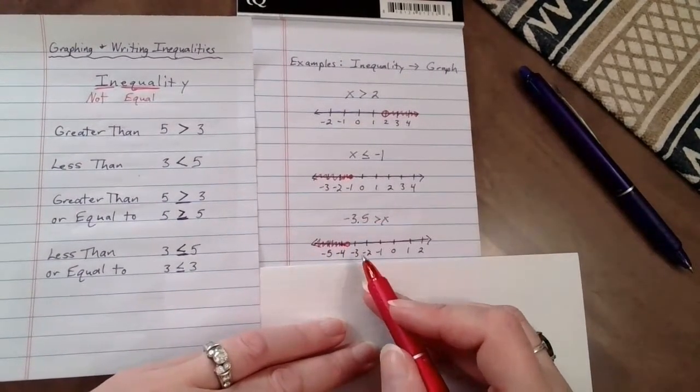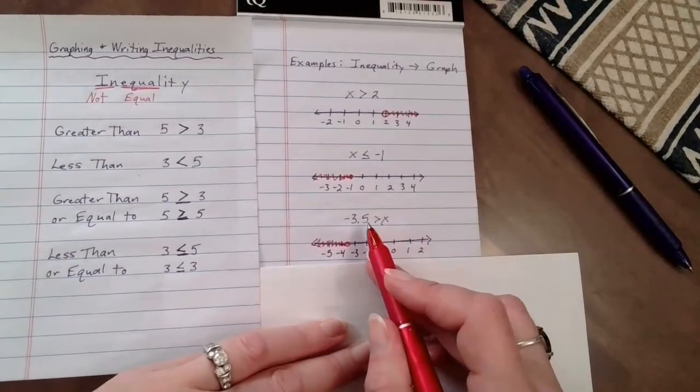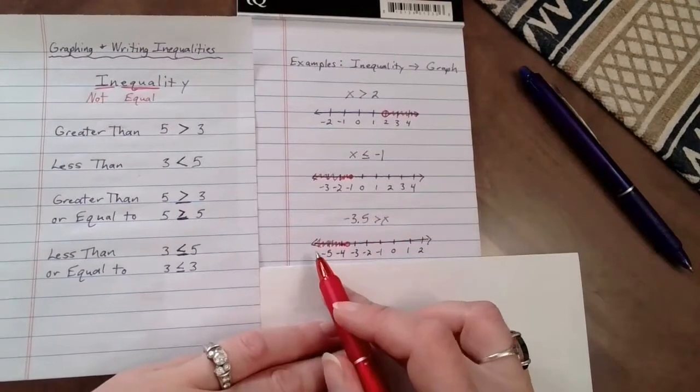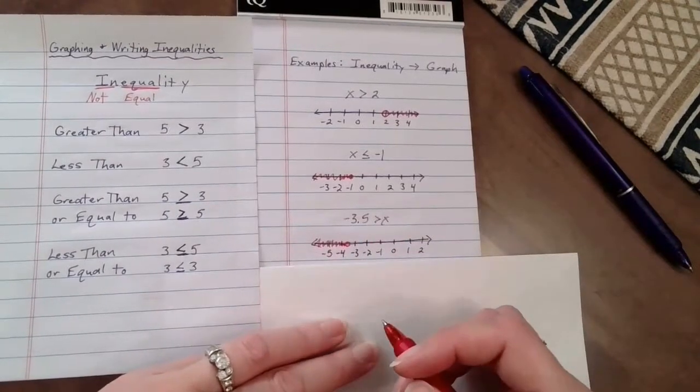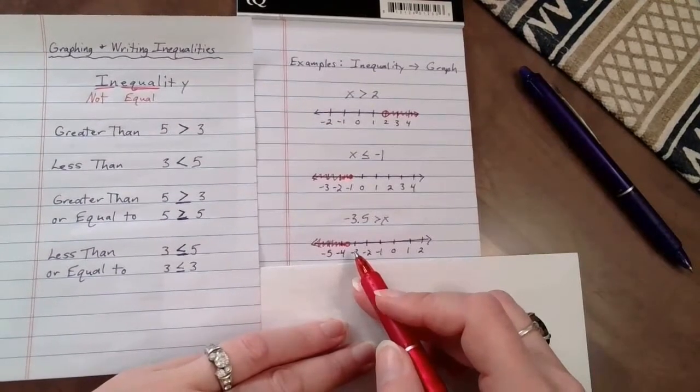So even though the arrow is pointing to the right, notice where my x is. My x is on the tiny end. The 3.5 is on the big end. Anything smaller, tinier than 3.5. Open circle, open circle. Pay attention to the details.